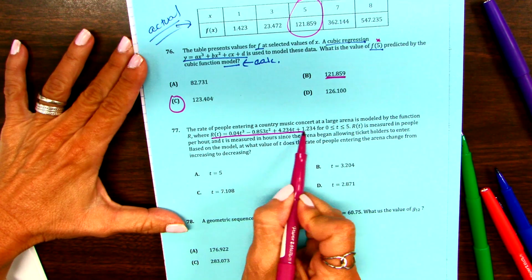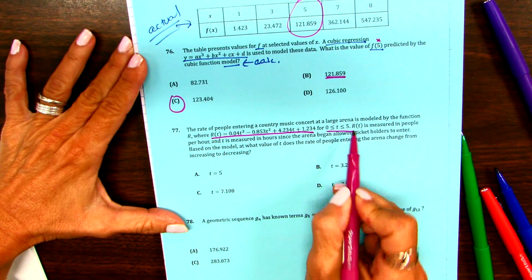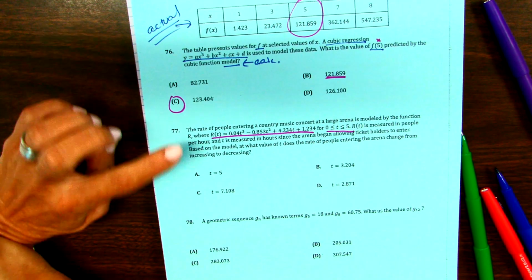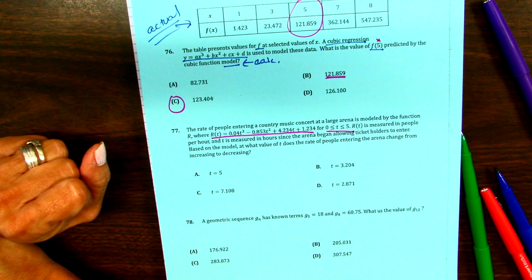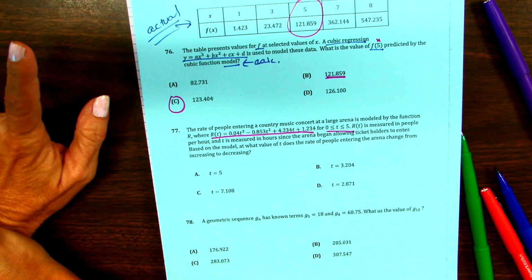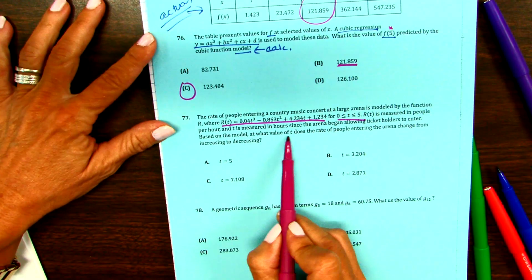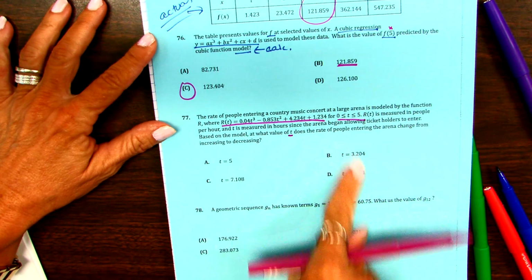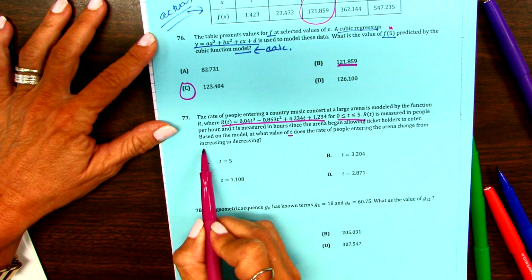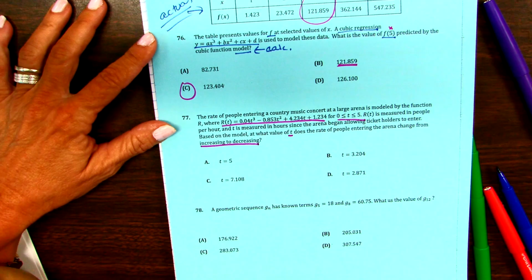We actually have a polynomial and a window. That should kind of give you an idea. Rate of people entering a country music concert at a large arena is modeled by this function. R of t is measured in people per hour, and t is measured in hours, blah, blah. Based on the model, at what value of t does the rate of people entering the arena change from increasing to decreasing? They're speaking in code.